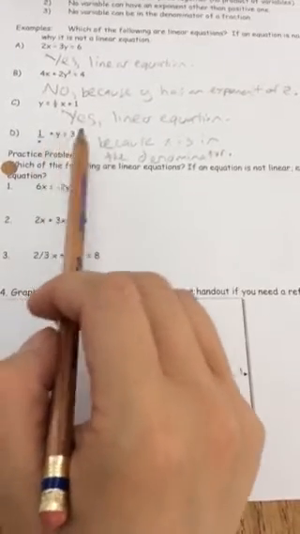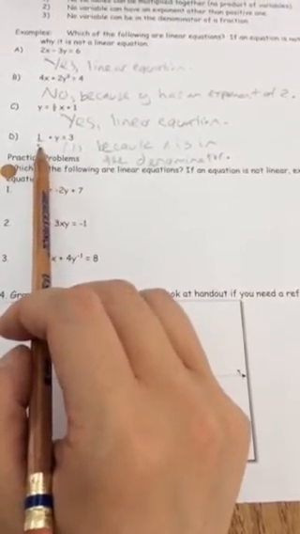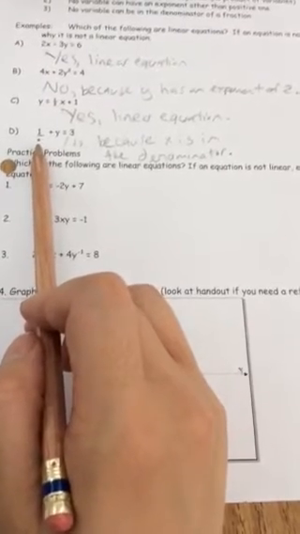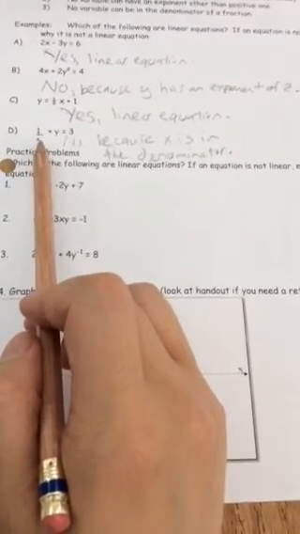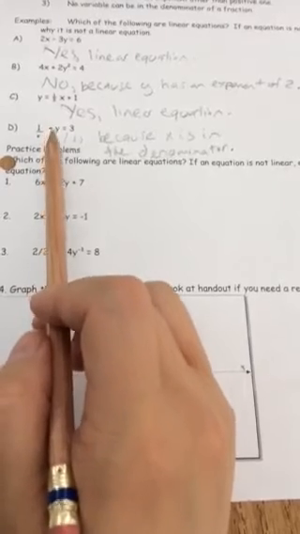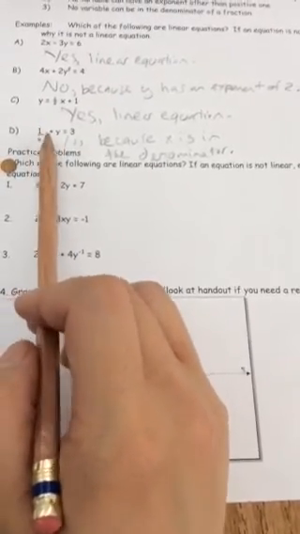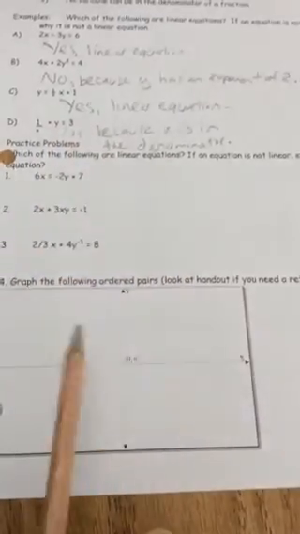Once again, when I'm checking this equation with the three rules, it breaks rule 3, because if you notice 1 over x here, we have x in the denominator. Rule 3 says that no variable can be in the denominator of a fraction. So D is not a linear equation.